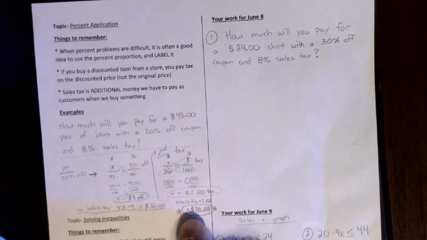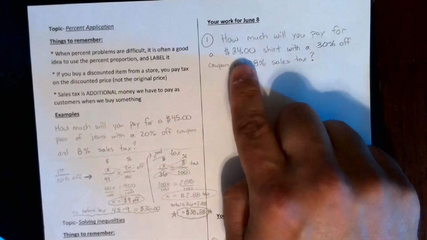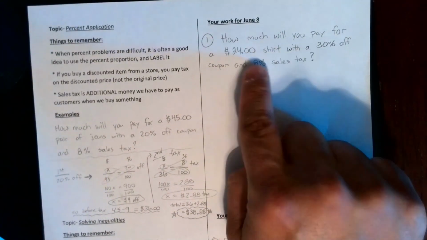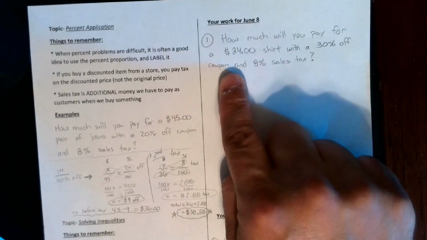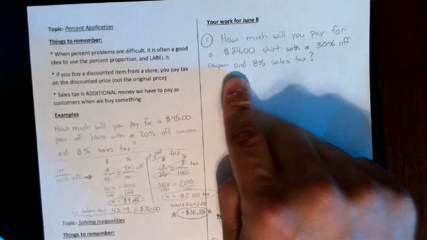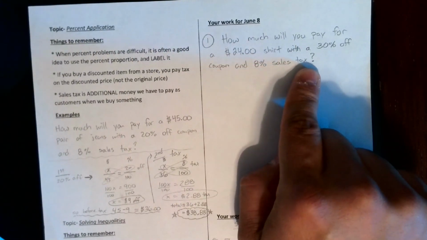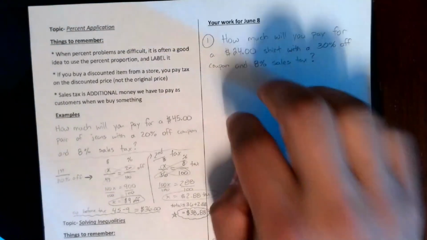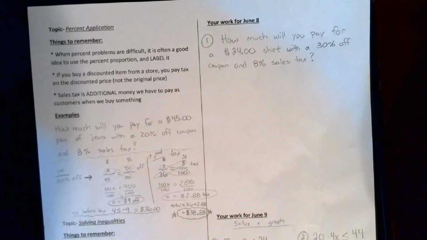Okay, so you have a similar problem for you to try here, where you're going to have to find 30% off of the $24, and then go ahead and find tax off of that new amount and add that on. Okay, so try that one for the work on page 3.